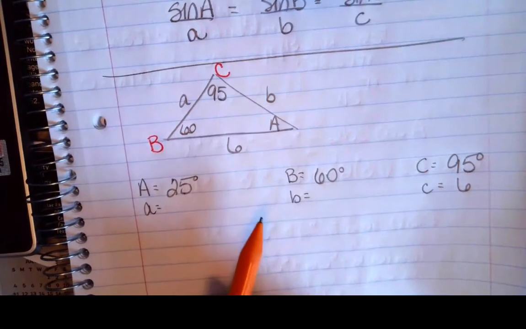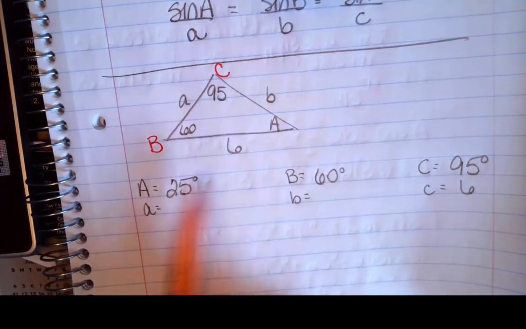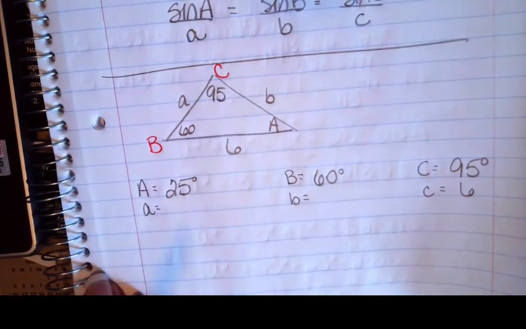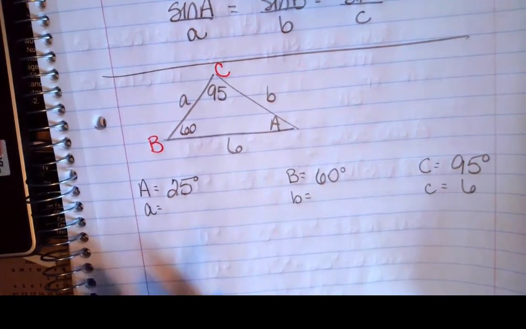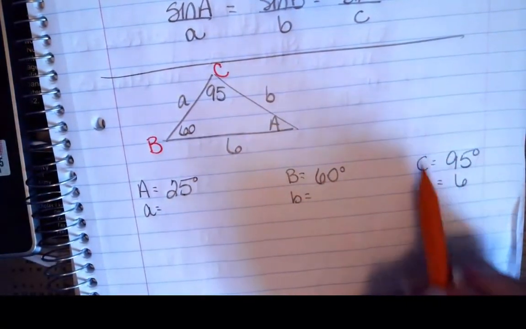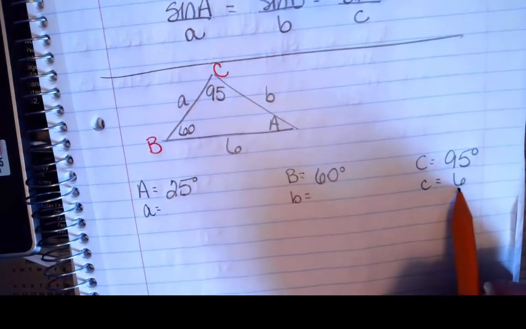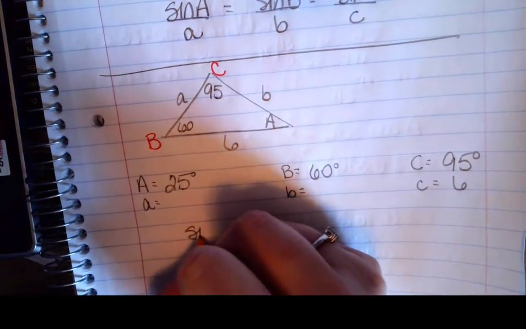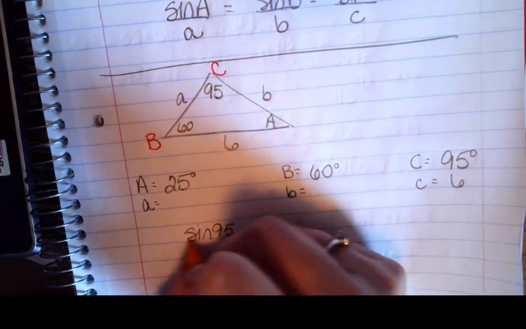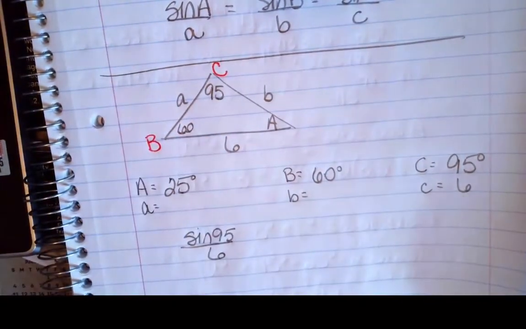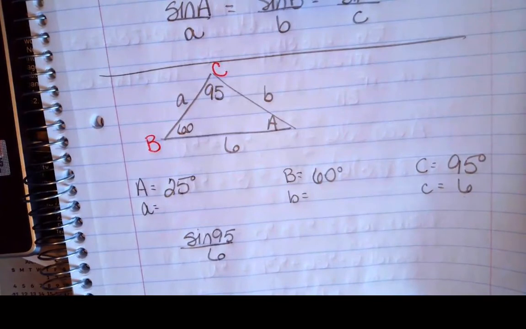Okay, so again, how do I know if it's not ambiguous? I got all three angles. I am good to go. This is not an ambiguous case. So do I have a completed ratio? Yes, I do. I've got the sine of 95 degrees over 6. And then I want to find one of the other sides.